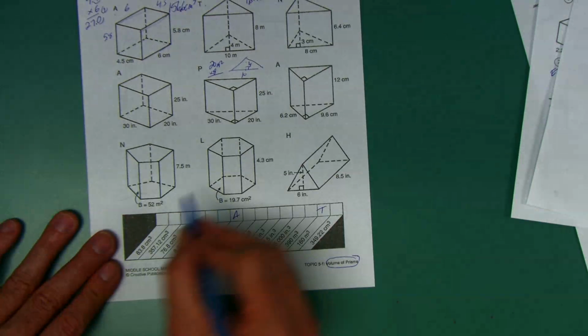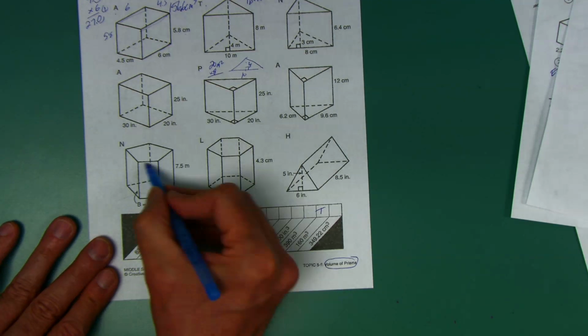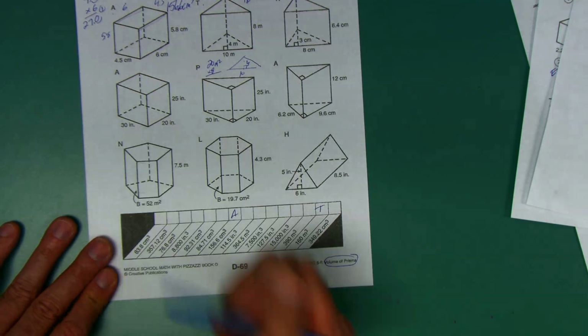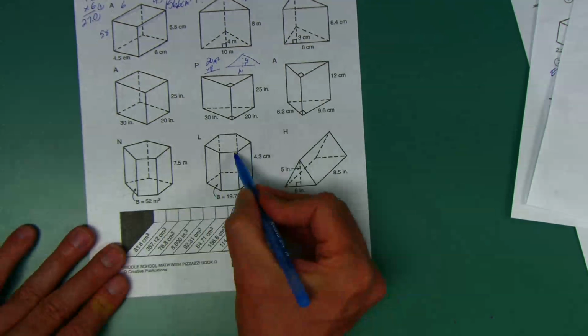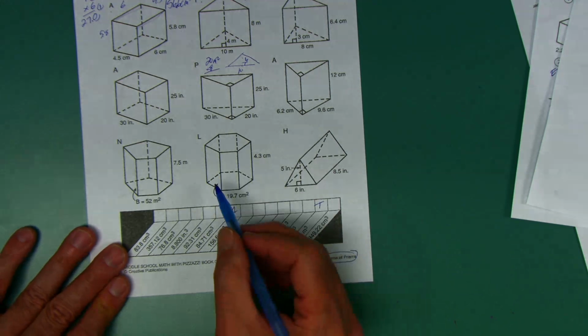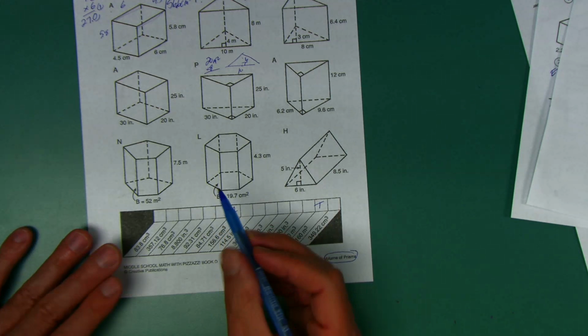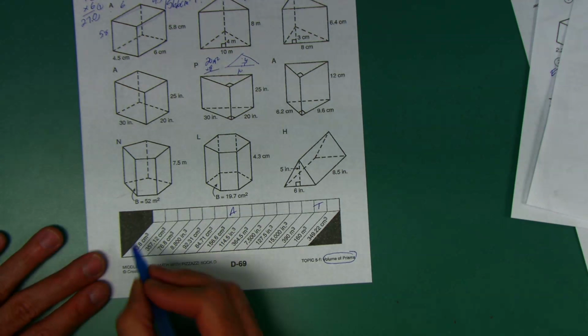These are actually easier. This is a pentagonal prism because there's 1, 2, 3, 4, 5 sides. That's a pentagon for the top and bottom. Now, this is a hexagonal prism. A hexagon is 6. And you think, how do I find the area of a pentagon? Or how do I find the area of a hexagon? Well, you don't have to worry.